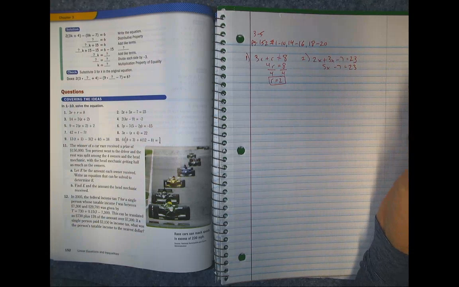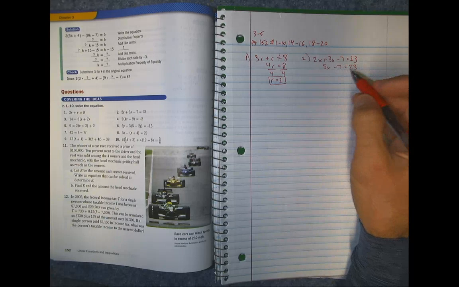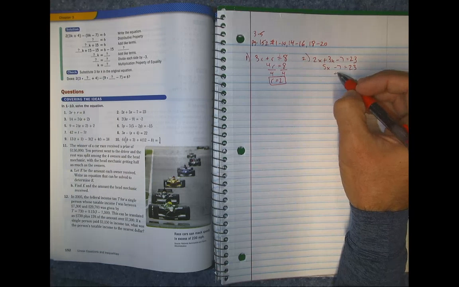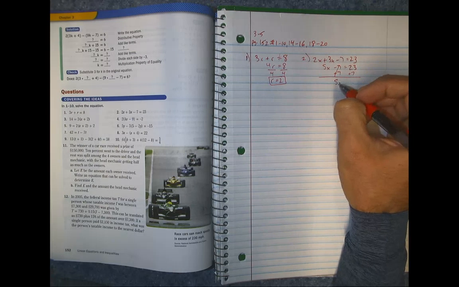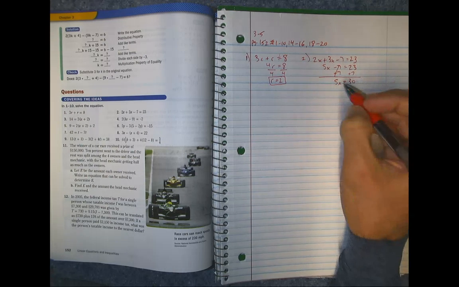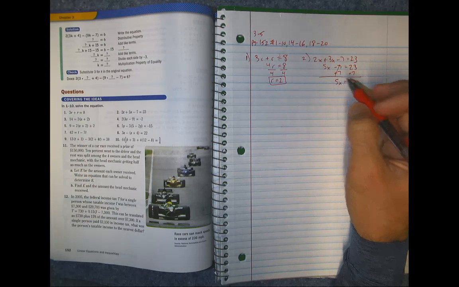And now we have a standard two-step equation. So you're going to attack the number that is not attached to the variable first. Since it's a minus 7 and I want to get it to 0, I'm going to add 7. And so 5x equals 30. This says 5 times some number equals 30. We know it's 6, but we're not always going to know that number. It's not easy math here.